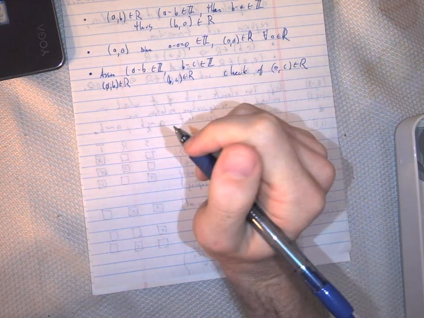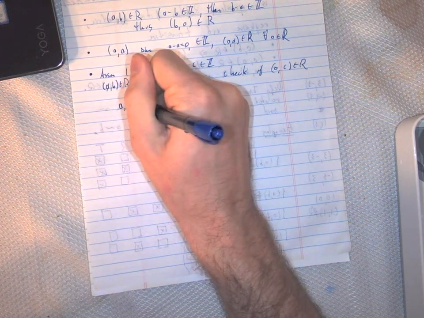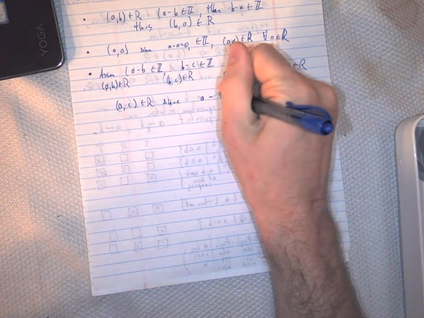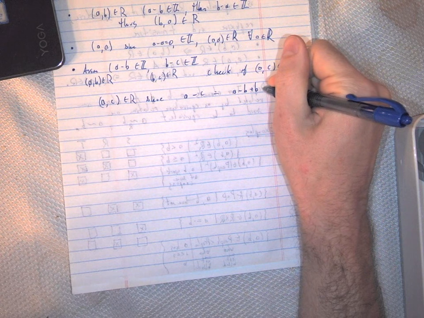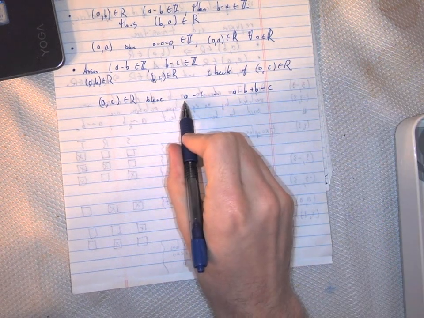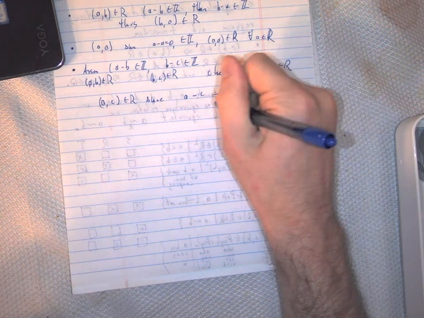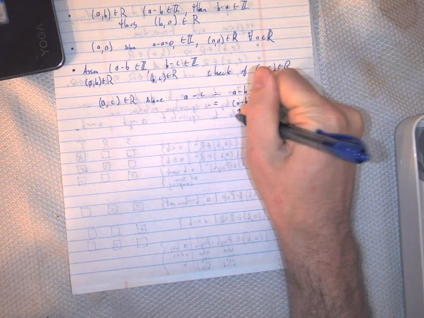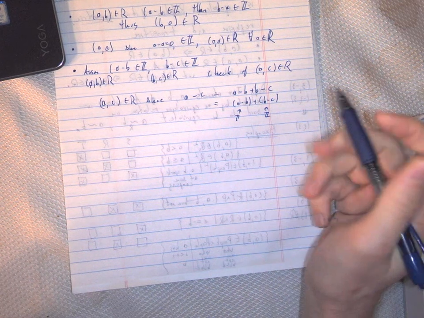What I can do is examine the following. (a, c) is in R since a minus c is equal to a minus c plus b minus b, which is equal to a minus b plus b minus c, and this is in Z, and this is in Z. So a minus c is equal to the sum of two integers, so this is in Z. Okay?